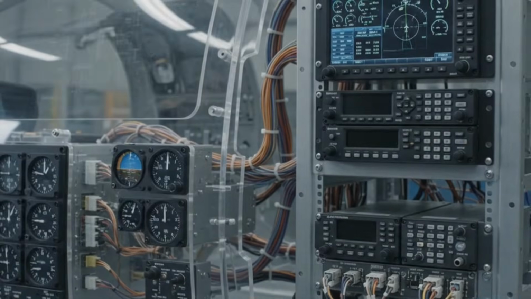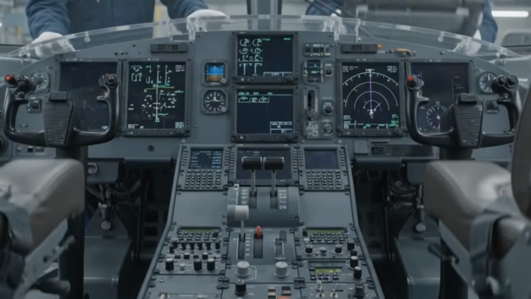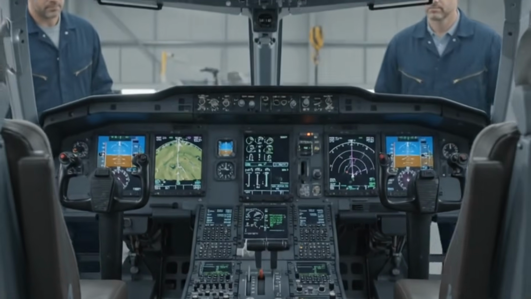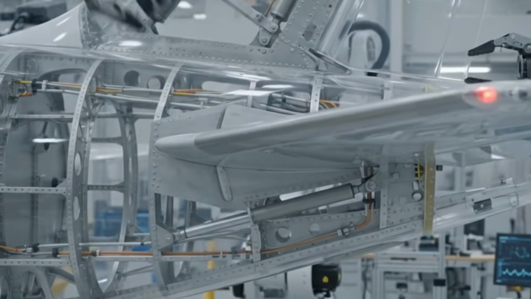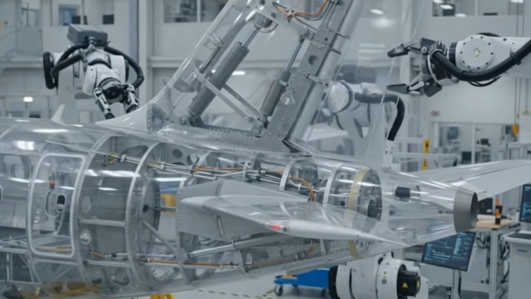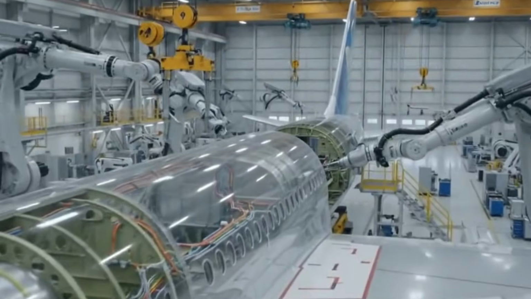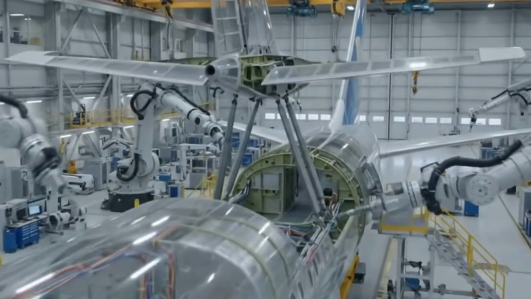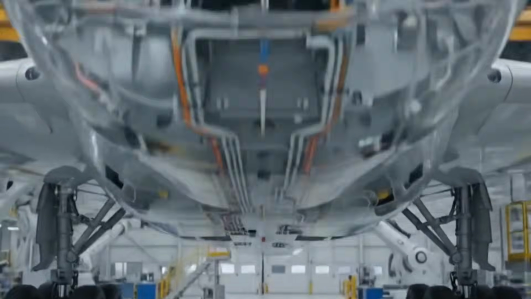It is filled with advanced flight computers and navigation displays. Communication systems and safety controls are integrated here. The tail keeps the airplane stable in the air. Engineers carefully assemble the vertical and horizontal stabilizers to ensure smooth and controlled flight. Finally, the wings, fuselage, tail, and cockpit are joined together with incredible precision, transforming thousands of separate parts into one complete aircraft.